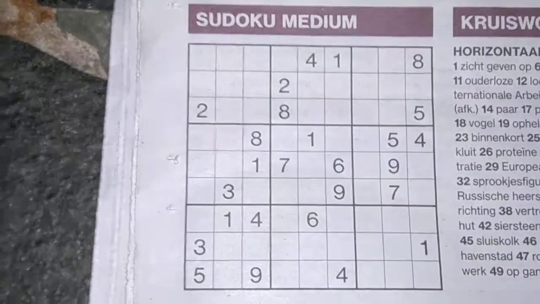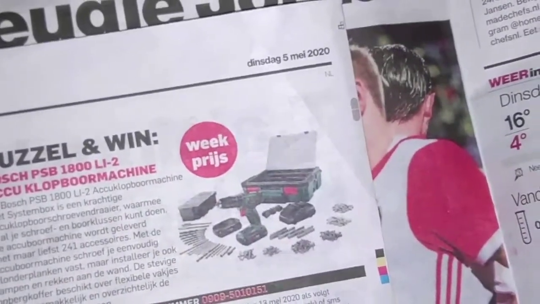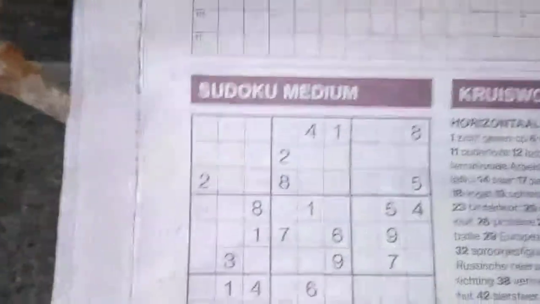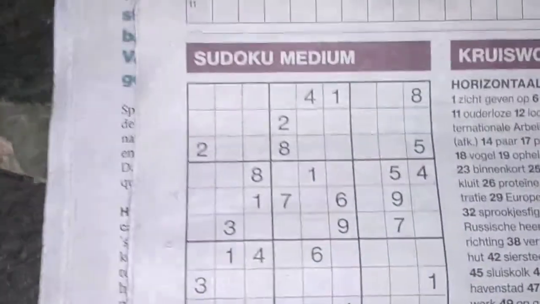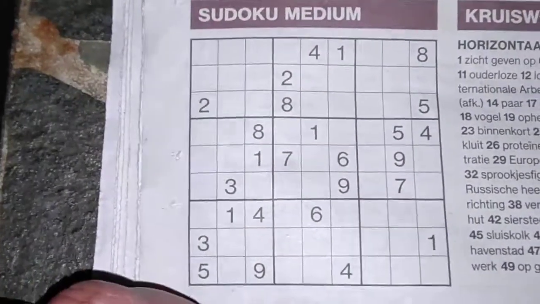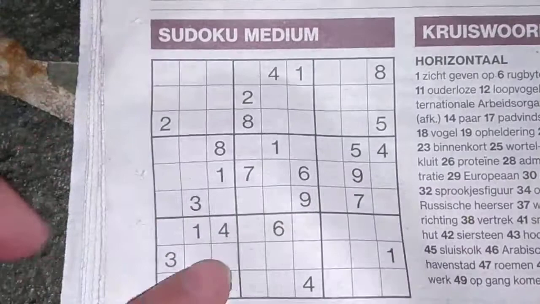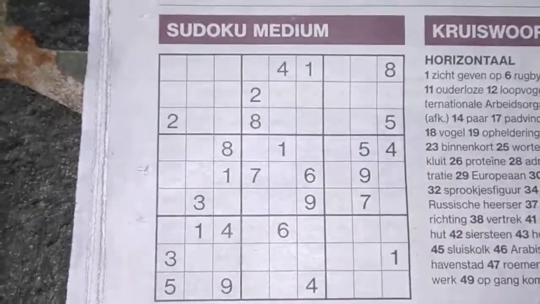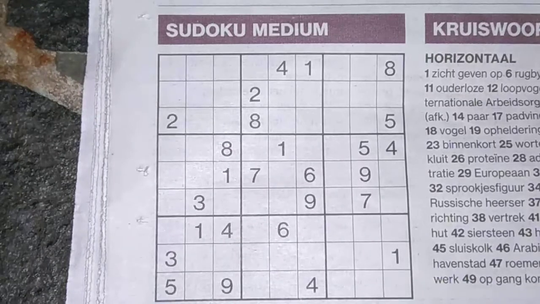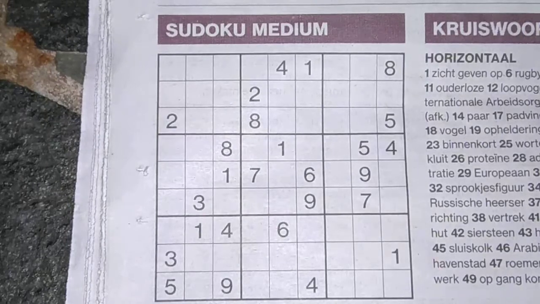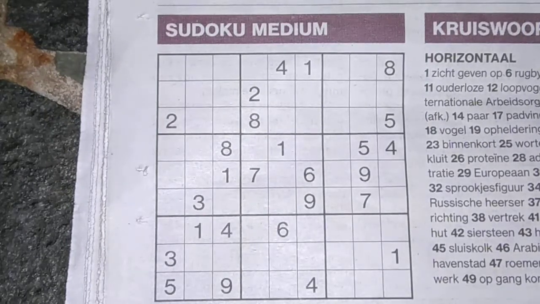Today in the daily newspaper of May the 5th, a Tuesday in 2020. Actually, today is Liberation Day here. We have only one regular Sudoku, a medium Sudoku. But also in this newspaper, in the additional, there are 5 or 6 Sudokus. But first, I will solve the regular Sudokus, and then later on, I will finish the additionals.